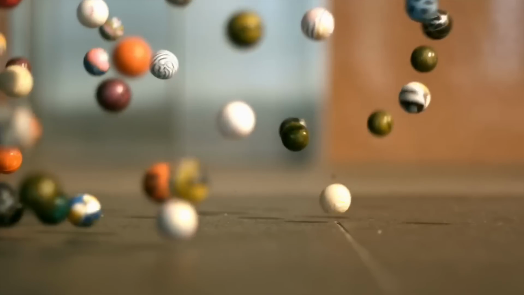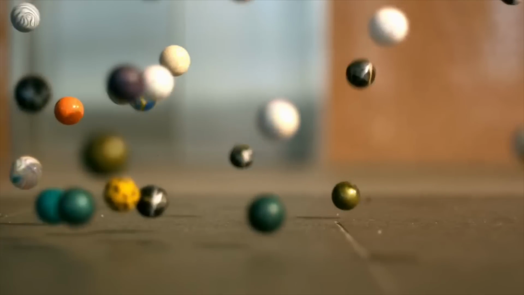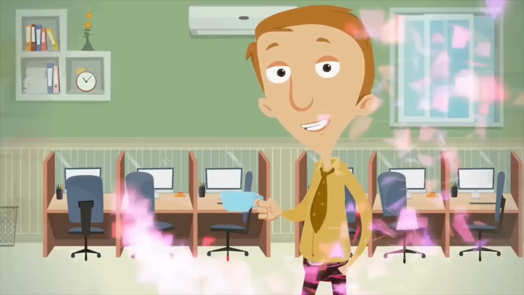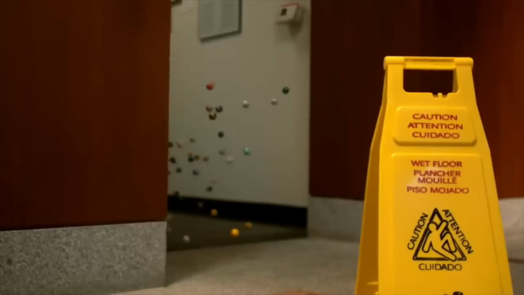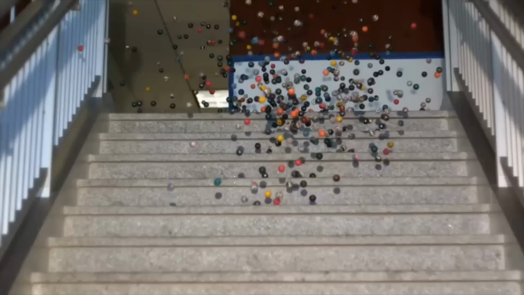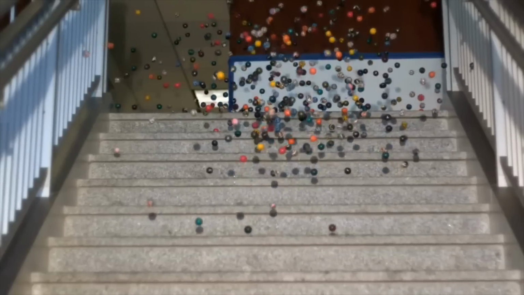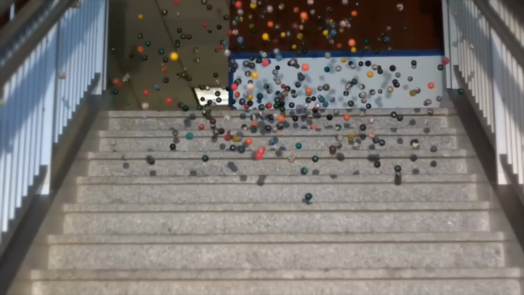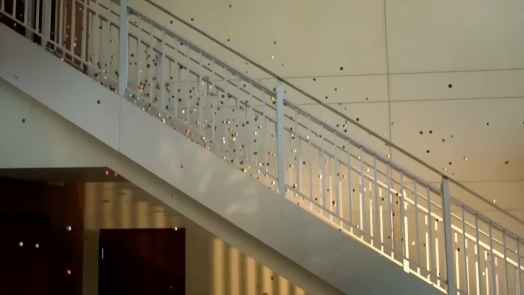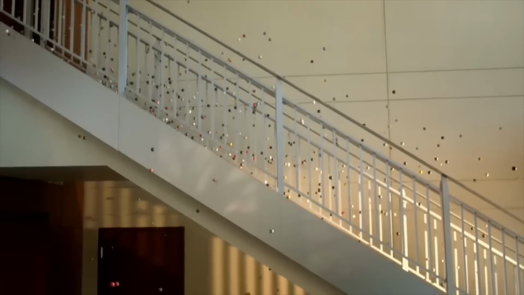Do you know what these are? Yeah, bouncy balls. I love bouncy balls, I do. Uh-oh, the bouncy balls are coming into the hallway, and they can't even read this wet floor sign. Oh, wow, the bouncy balls are coming down the stairs? Oh my goodness, they're taking over the building!